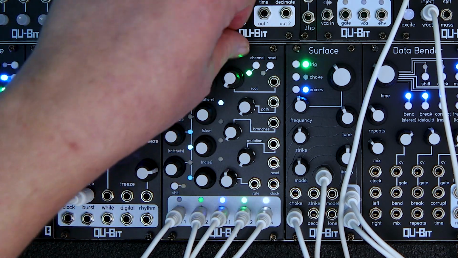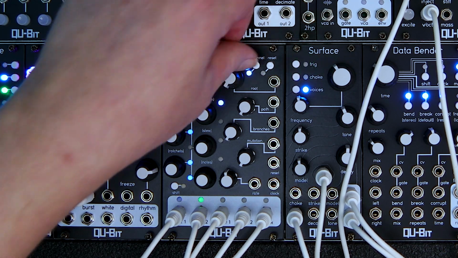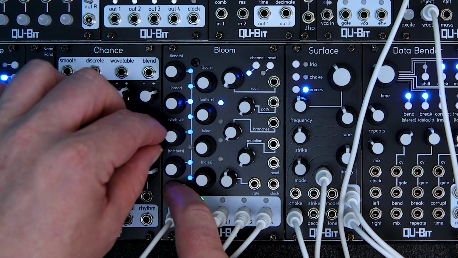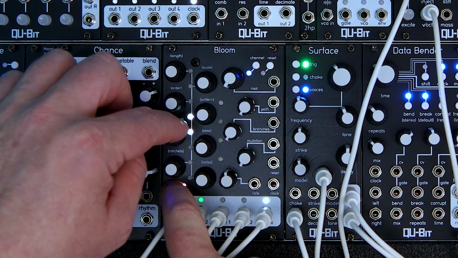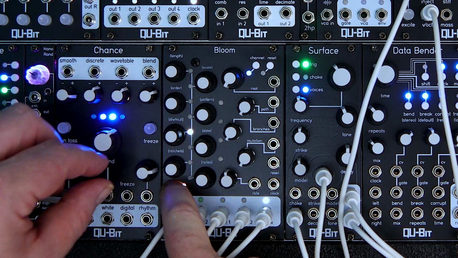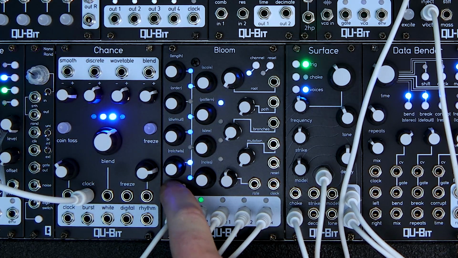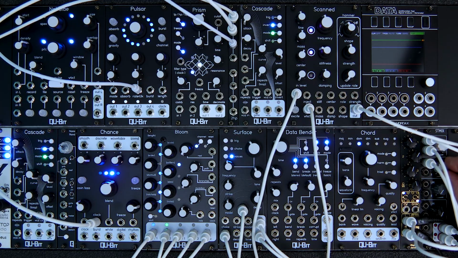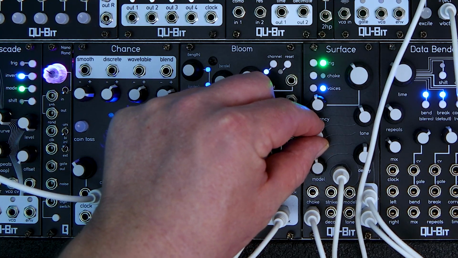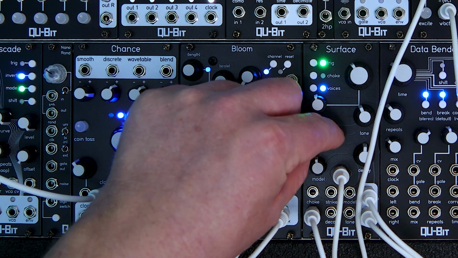And I feel like channel 1, the one that's running Surface, could even run faster. So let's go shift, div mult. See, he's in the center, so let's move him up. Yeah, that's nice. Turn down Scanned here just a little bit. This is the strike of Surface.